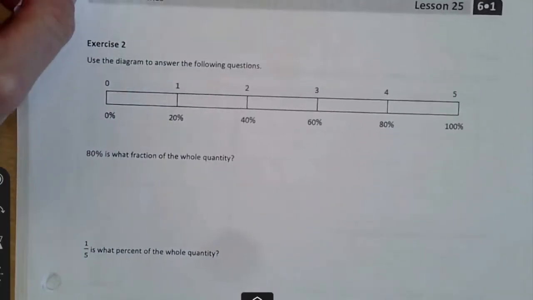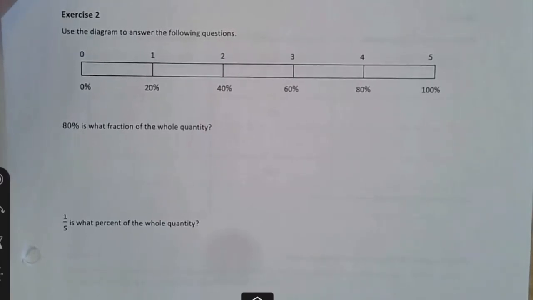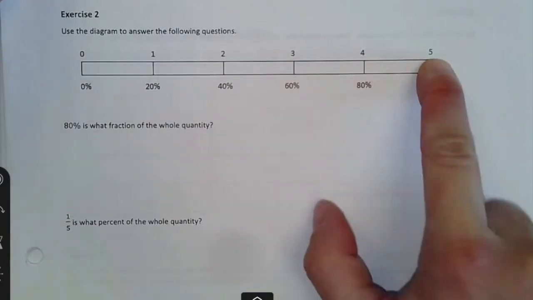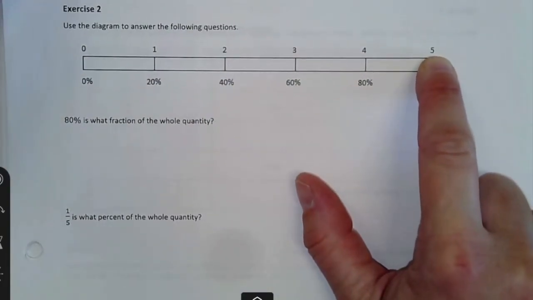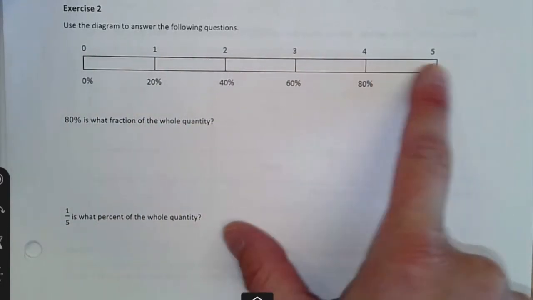Exercise 2, we're going to use this diagram to answer those questions. So this is kind of like what she was talking about. On the top would be 0 all the way to 5. Remember, it was 5 total questions. So these were 0, 1 question, 2, 3, 4 out of 5.